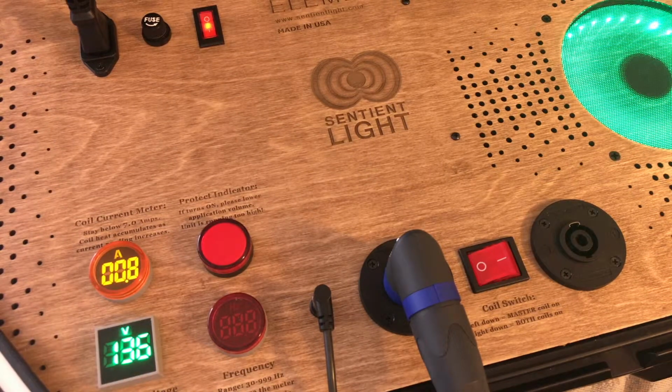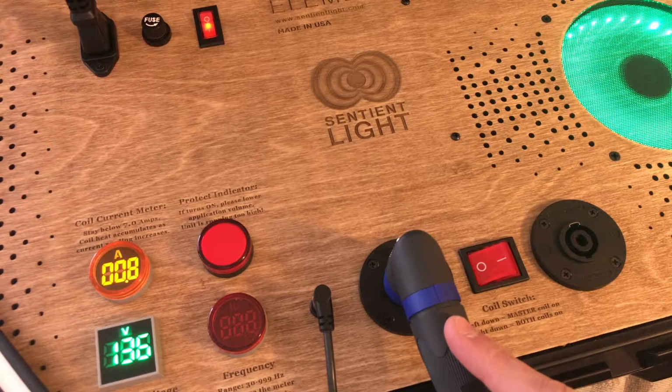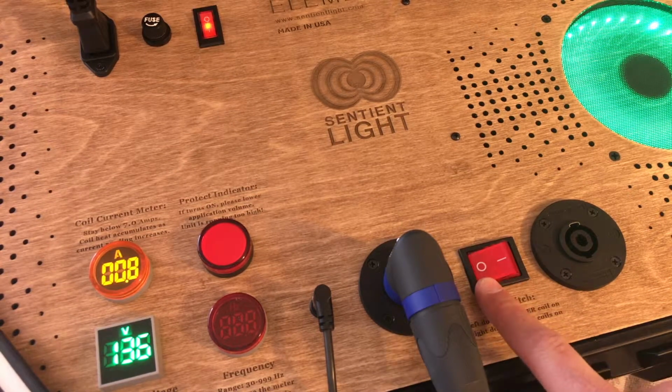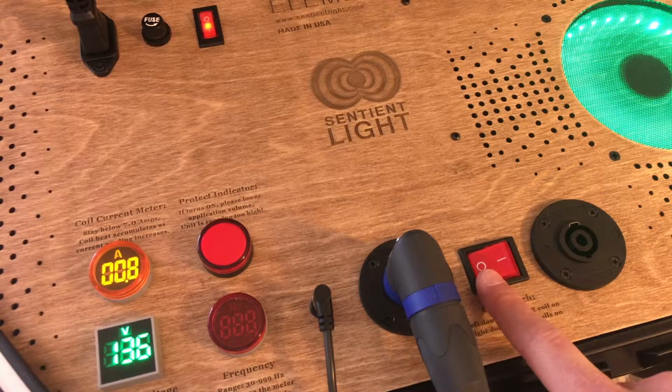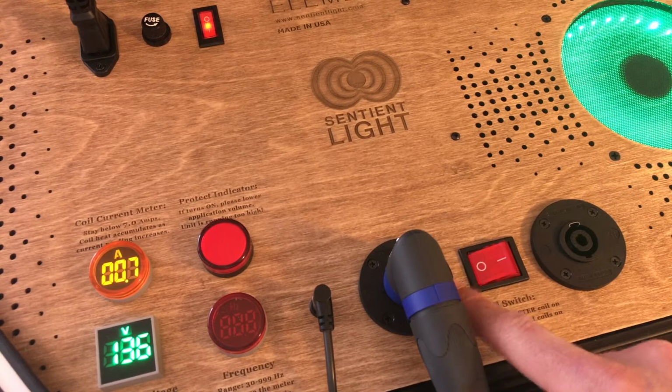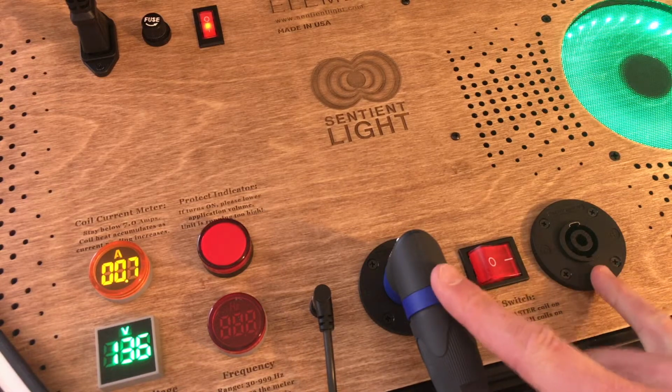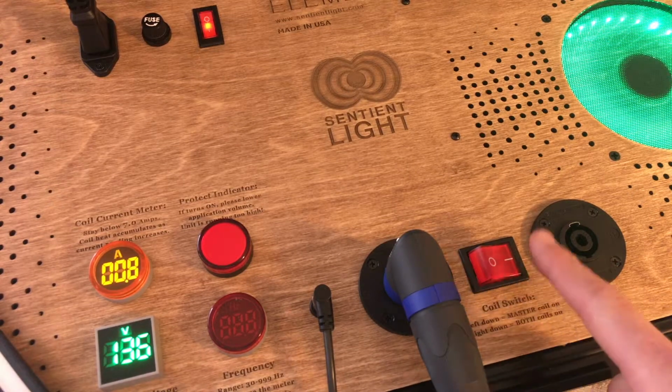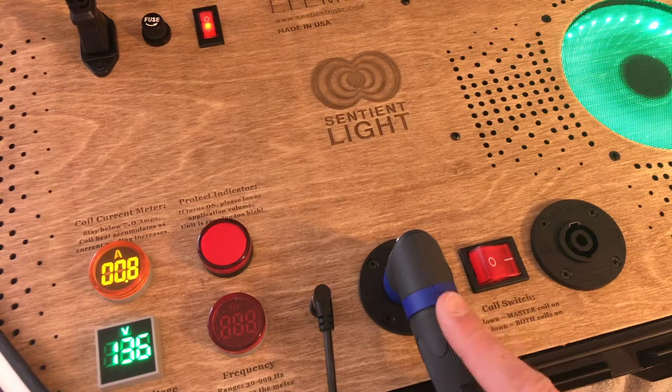In this demonstration, I'm only going to use one coil. If you're going to use one coil, make sure it's on the left side, and then also make sure that the coil switch is down on the left side as well. If you're going to use 2 coils, make sure that the coil switch is down on the right side, but if you have it down on the right side with one coil, it's not going to work.